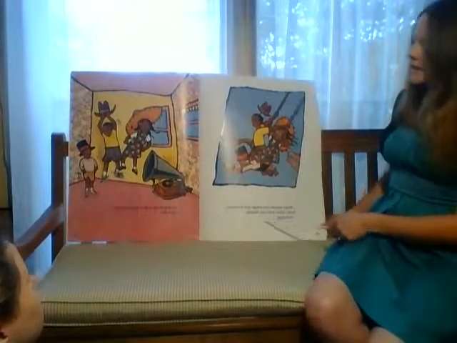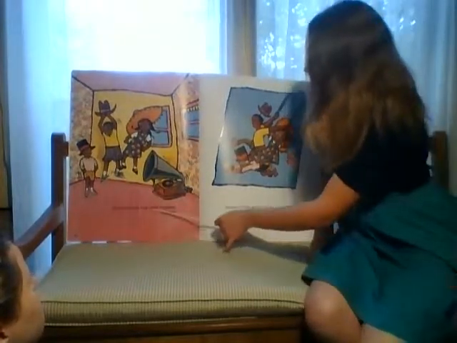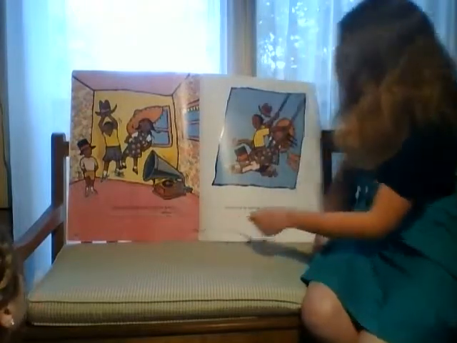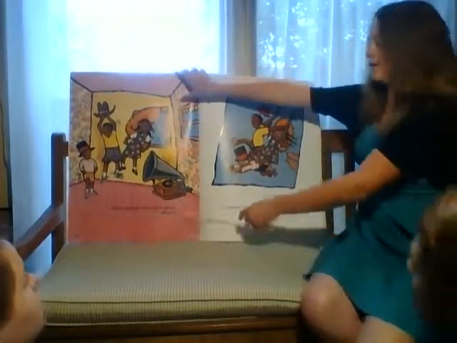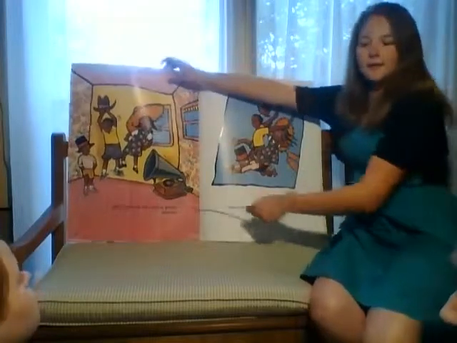Swinging, and there's the dots again. Trying on hats and dancing to jazz records. See how when we have the dots, we don't have a capital letter because it's not the end of the sentence.